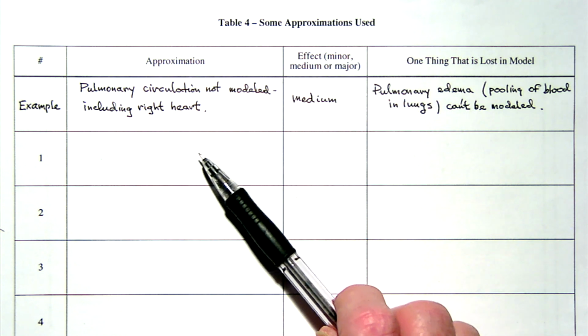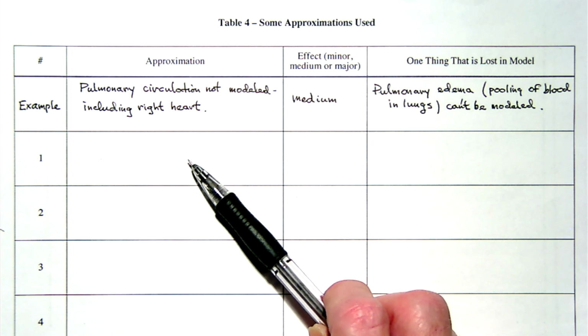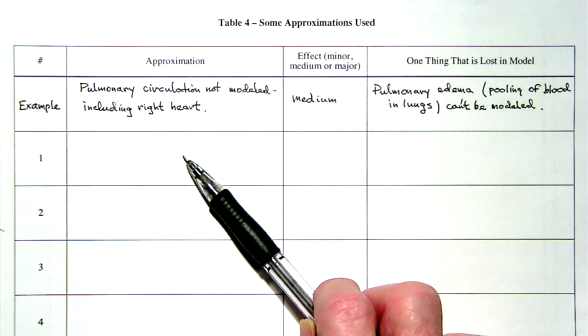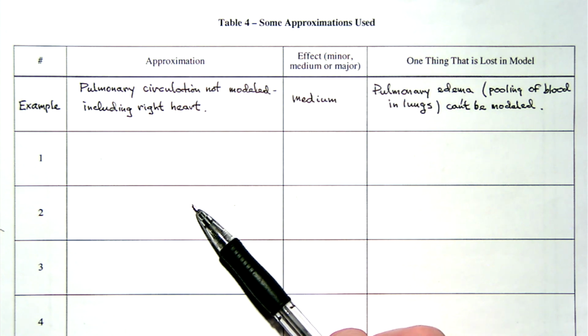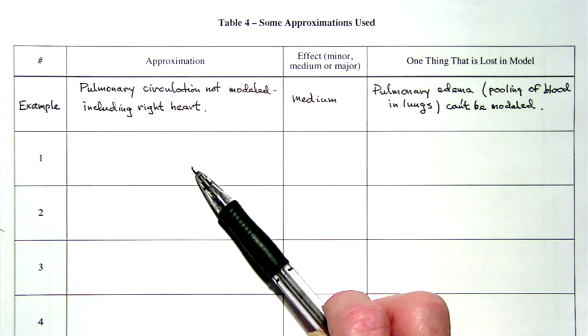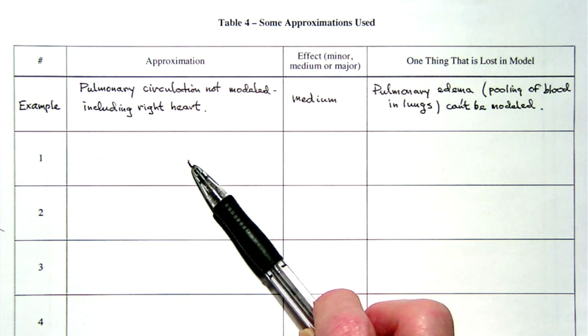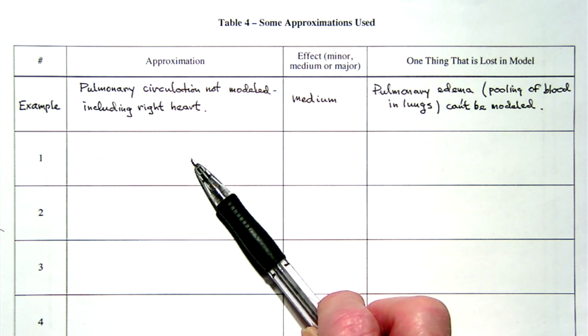Now, a couple of warnings about these approximations. First of all, you can't double count. And what we mean by that is if you say for one approximation that we've lumped together the arteries and arterioles, for the next approximation you can't say that we've lumped together the veins, venules, and vena cava, because that's the same concept, and that would be double counting. And then also, if you list one of the 4 approximations necessary for Poiseuille's law to be valid, you can only list one, not more than one of that.